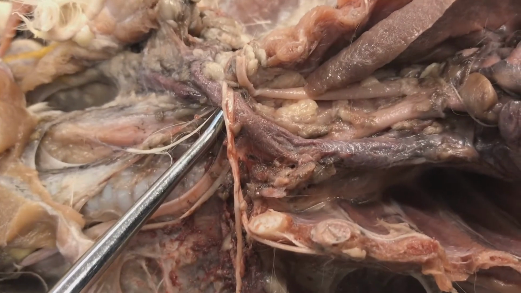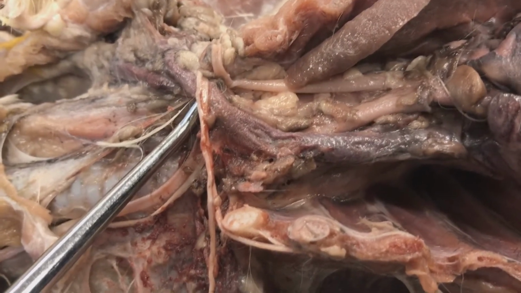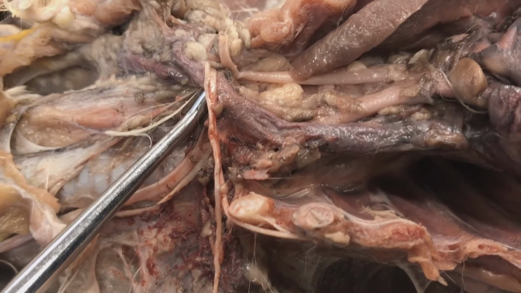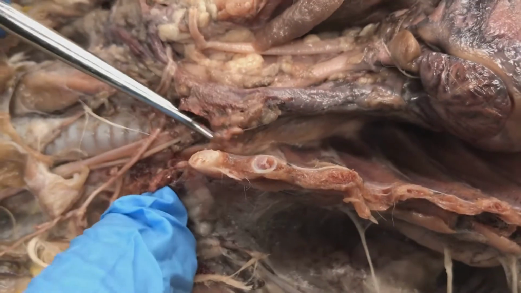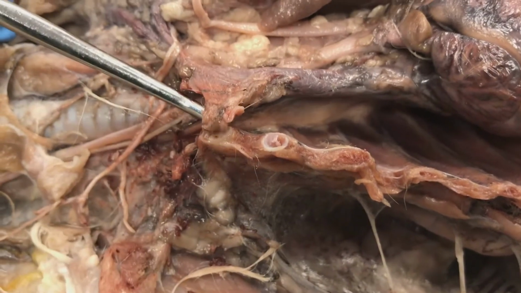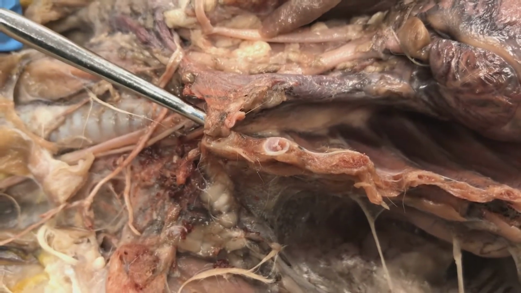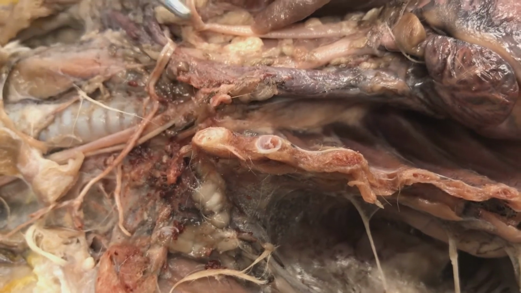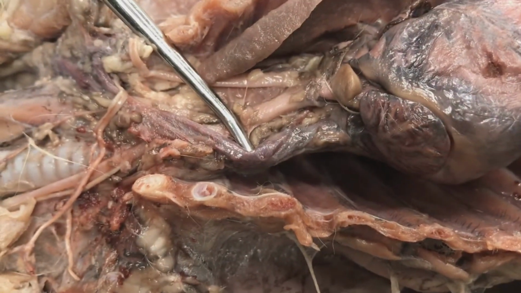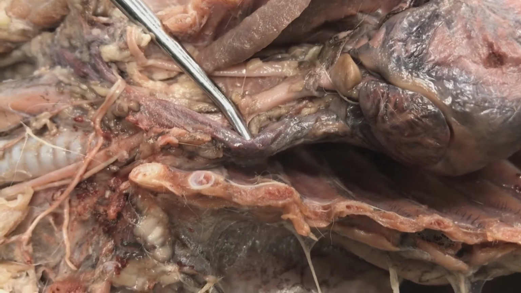This is going to be my brachiocephalic vein feeding into the superior vena cava. And on this side, you're seeing the other side, the right brachiocephalic vein, and then they both dump into this superior or anterior vena cava.